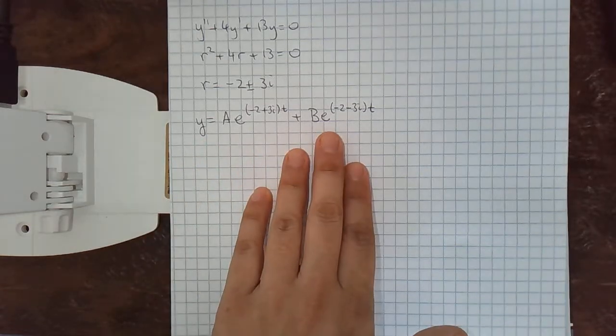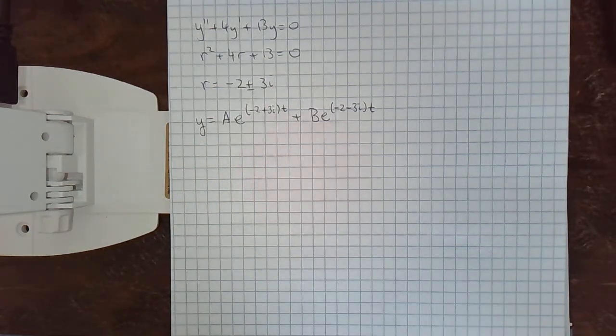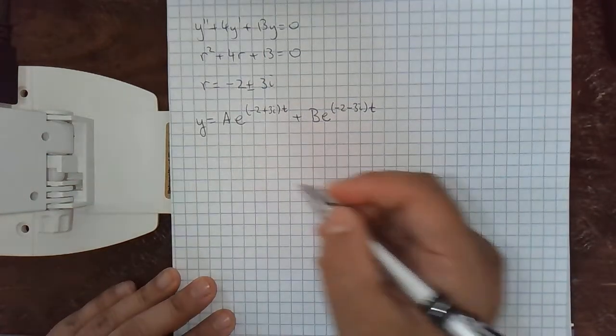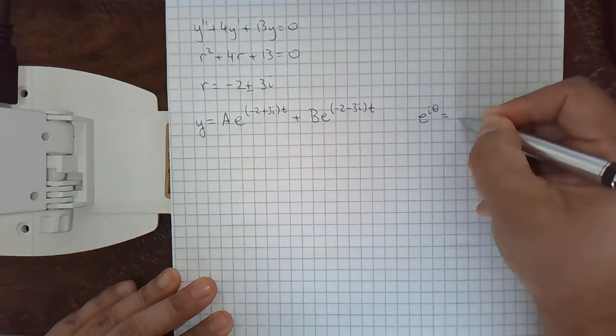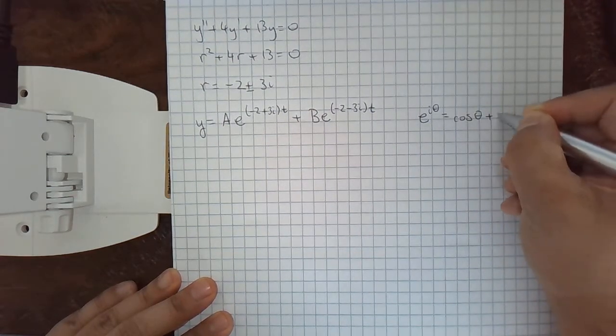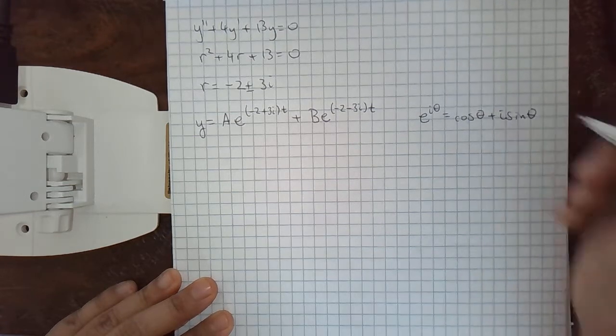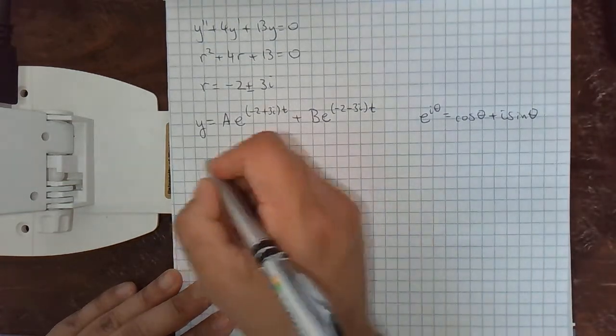The only problem was this was a complex solution, and if we were dealing with something like one-dimensional motion or something like that, in real life we would want a real valued function for y. We would expect that. So we do have a tool now. Our tool is e to the i theta equals cosine theta plus i sine theta. That's the beautiful Euler's identity.